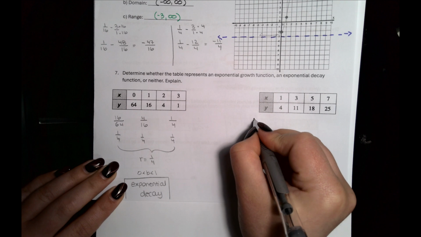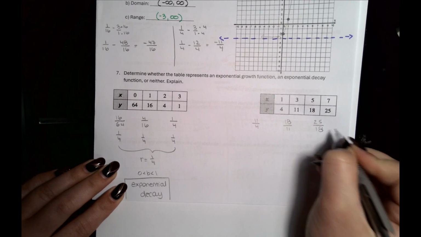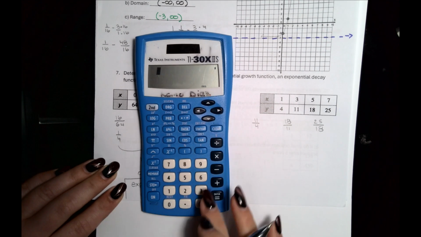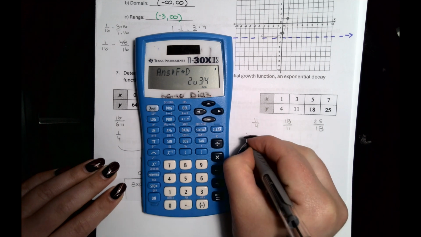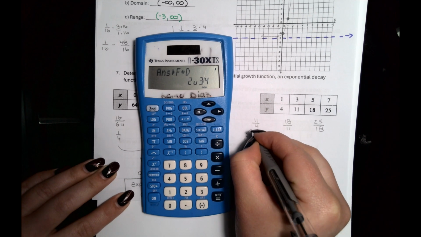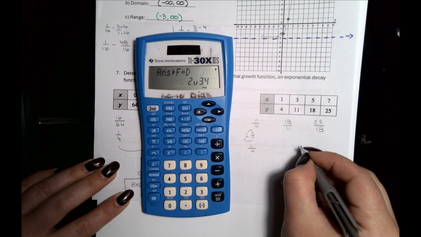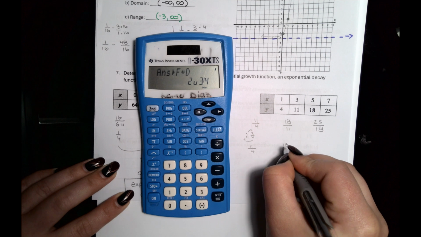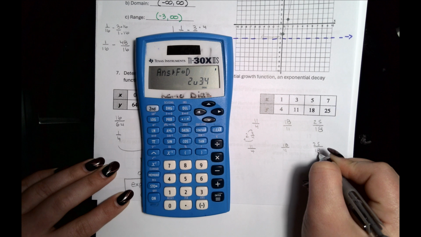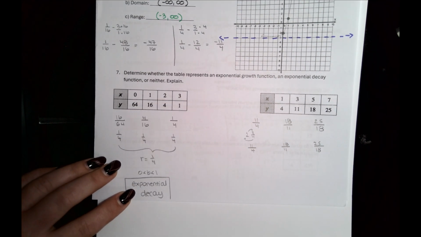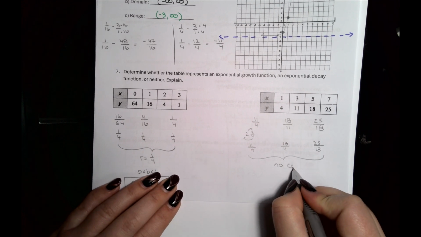Okay, let's do the next one. 11 over 4, 18 over 11, 25 over 18. And again, these are giving me a little bit of anxiety because I don't think we can simplify these. So I get 2 and 3/4. We can't have that. We have to convert. 4 times 2 is 8, 9, 10, 11. Yeah, this fraction stays the same. 11 and 18, they don't get along. We can't simplify that. And then 25 and 18 also don't simplify. So we end up having the original fractions, and the reason is we can't simplify these fractions. So there is no common ratio.